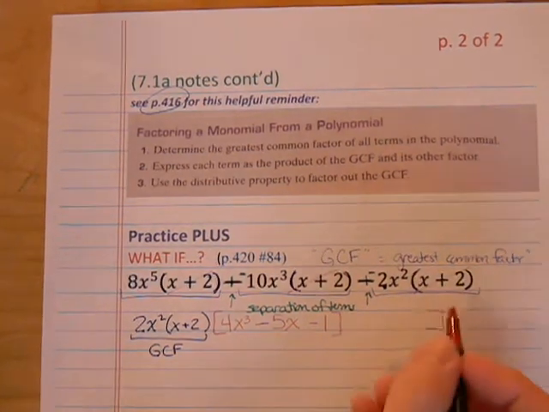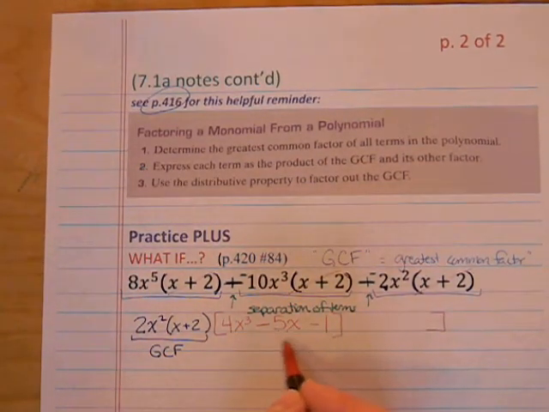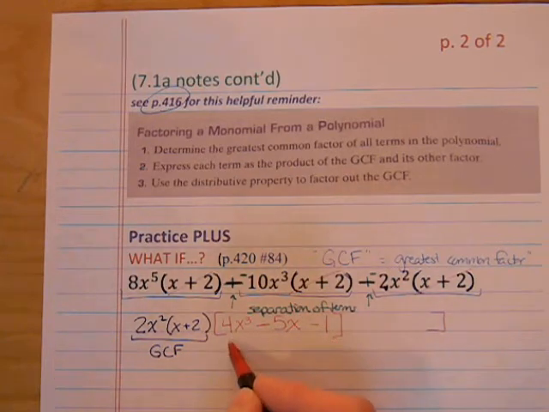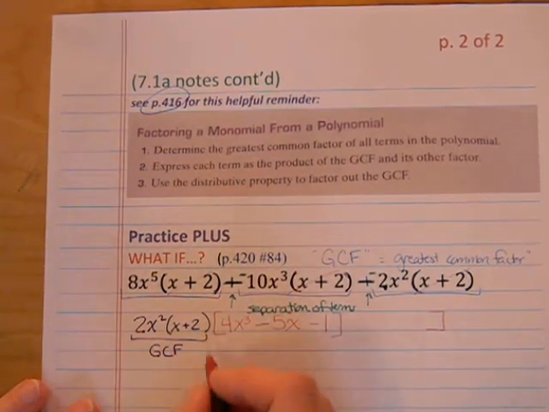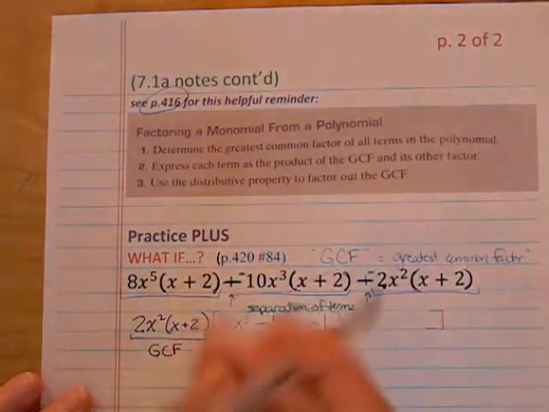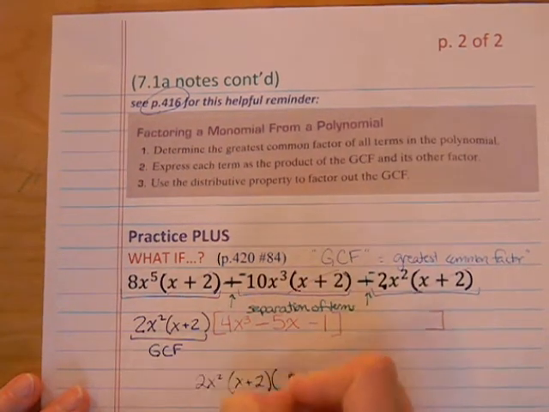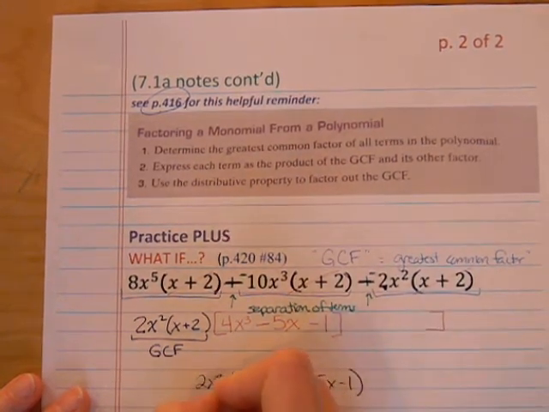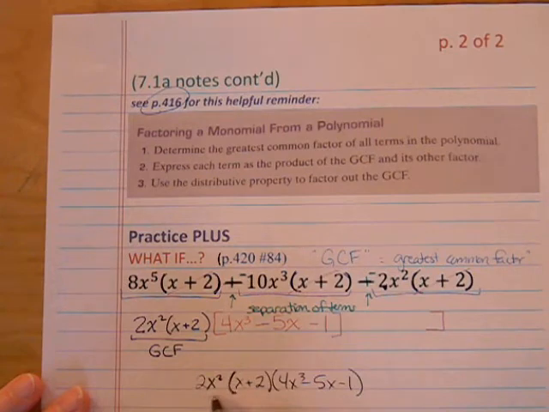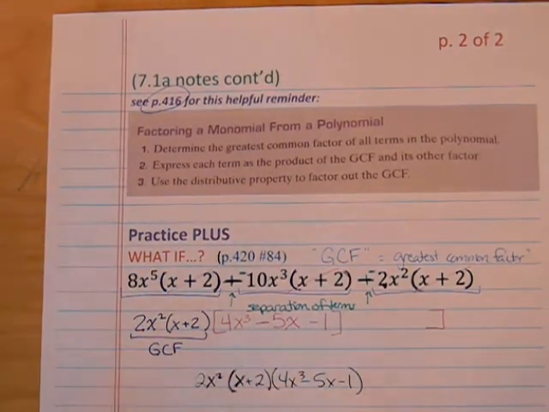So when you factor out the GCF, again, we're going to set a state right now where what's left over after the GCF we're not going to worry about. It is not factorable at this point. We'll add that into our process later. Right now we're just focused on the GCF. So our final version of the answer would be 2x squared, x plus 2, and 4x cubed minus 5x minus 1. Those are the factors of this, where this first piece right here all the way up to the x plus 2 is your GCF.